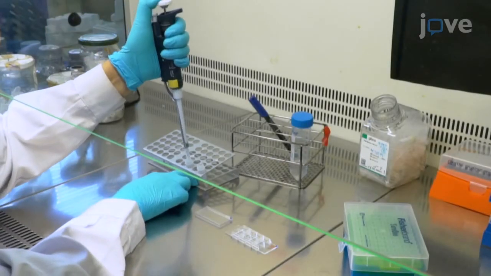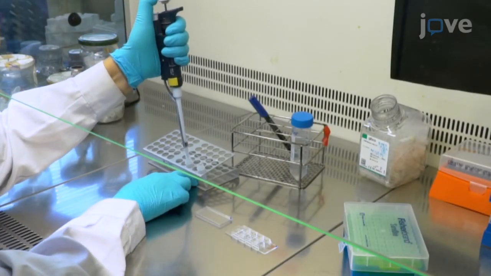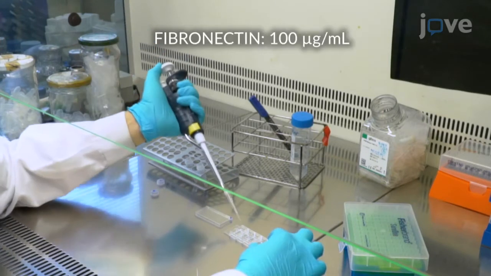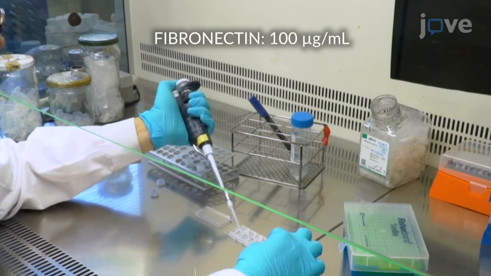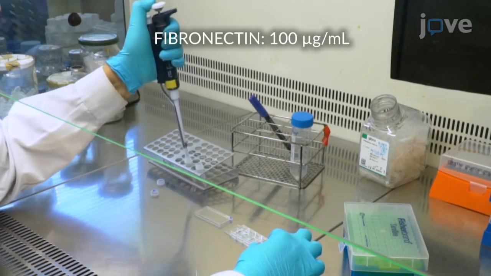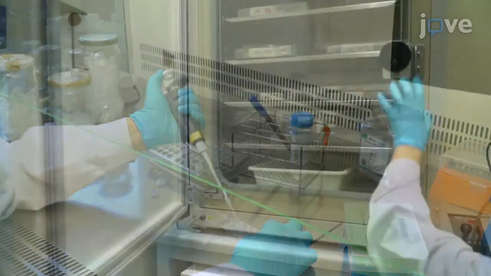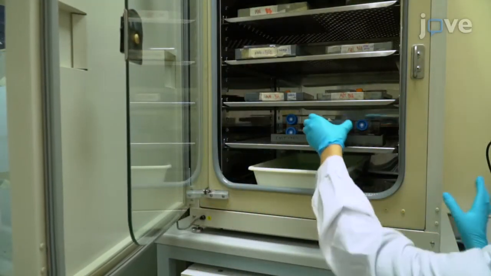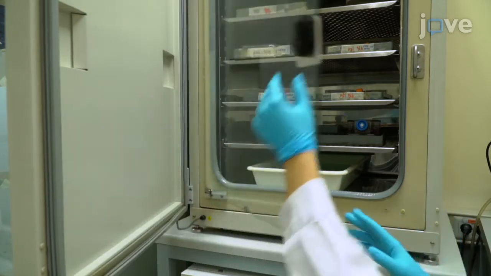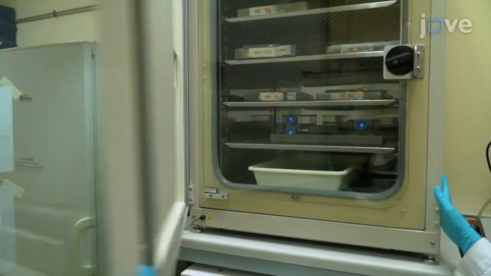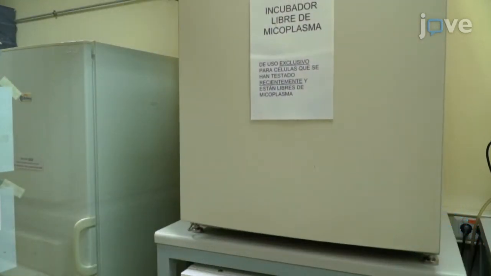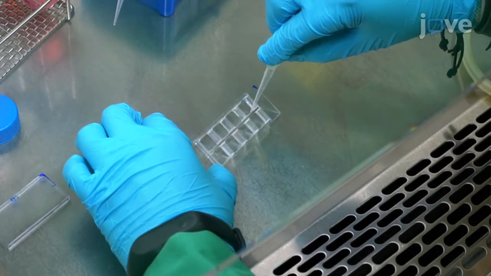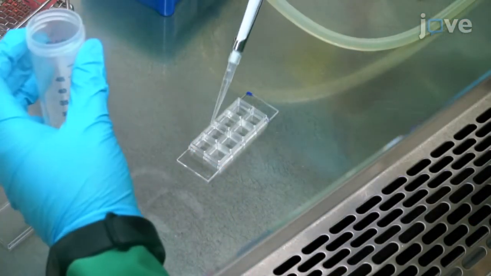To begin this procedure, add 150 microliters of fibronectin to each well of an 8 microwell chamber slide and incubate it at 37 degrees Celsius for 30 minutes to 1 hour. After the incubation period, aspirate the fibronectin and wash each well with 200 microliters of PBS for 2 minutes with gentle shaking. Repeat this wash once more and leave the second wash in the well.